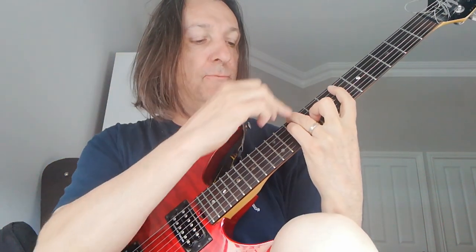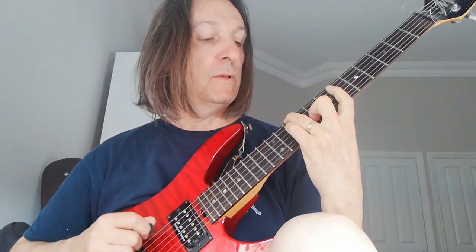D, E flat, C, and A flat, resolving to G as well, so all those chords make the move to G, so they can all resolve to G easily.